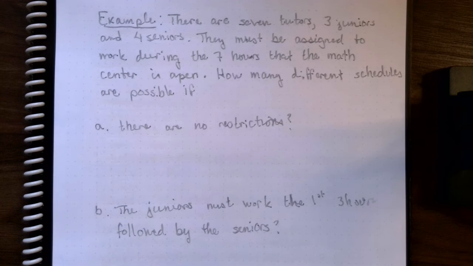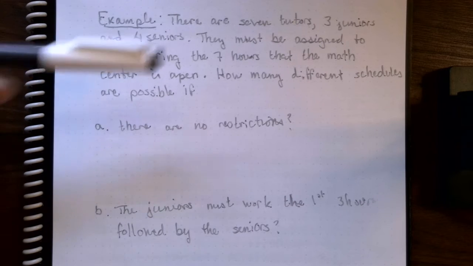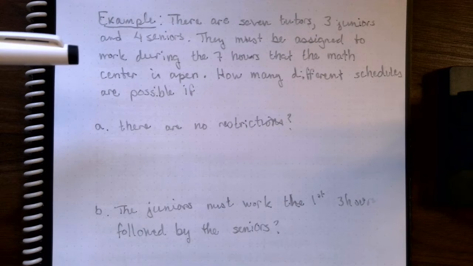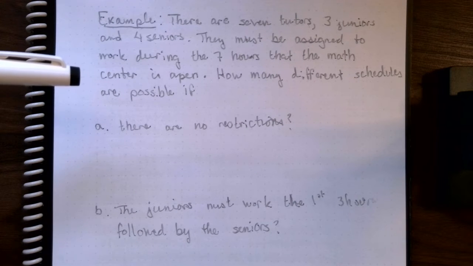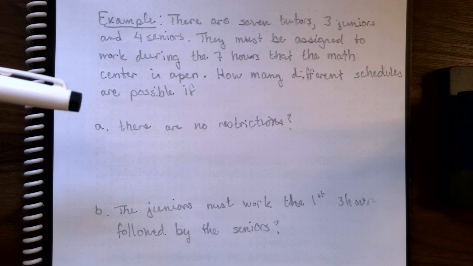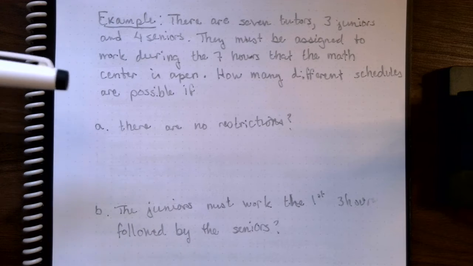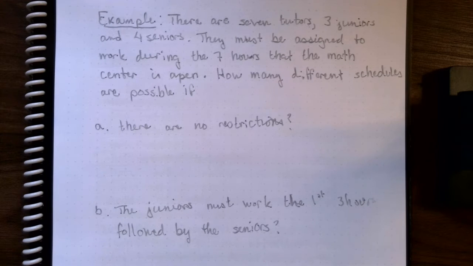So let's jump right into an example right here. Let's say we have 7 tutors available to work, and 3 of them are juniors and 4 of them are seniors. And we want to assign these 7 tutors to work during the 7 hours that the math center is open. And I want to know how many different schedules are possible. Okay, let's look first at the case where there are no restrictions.